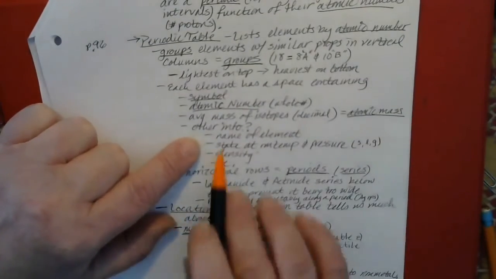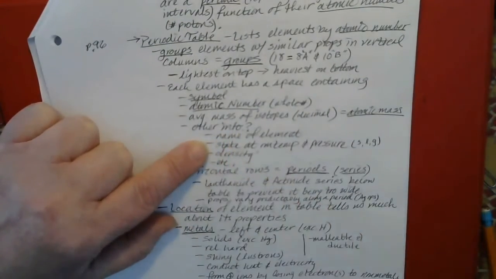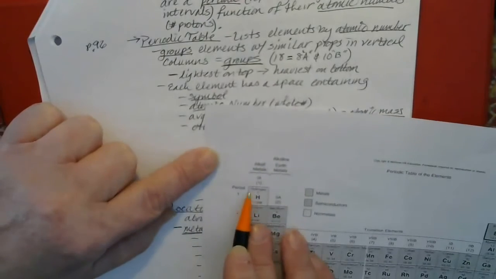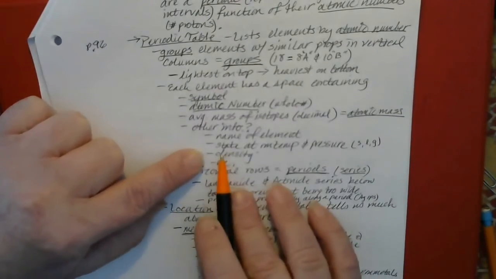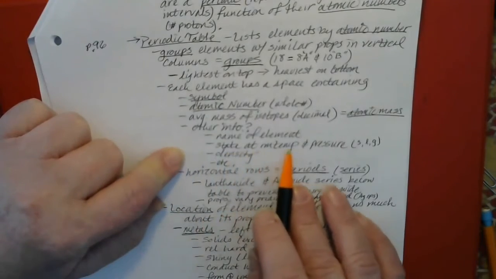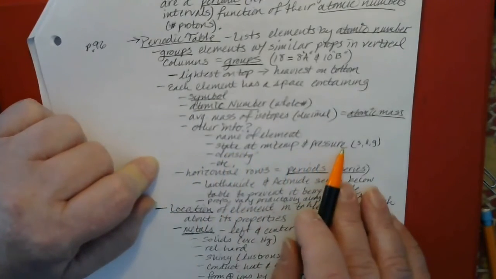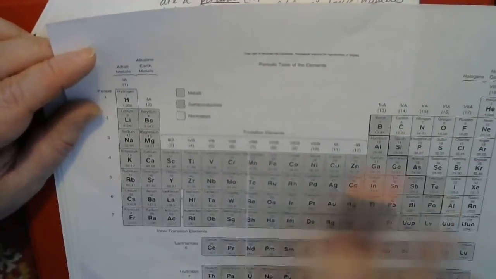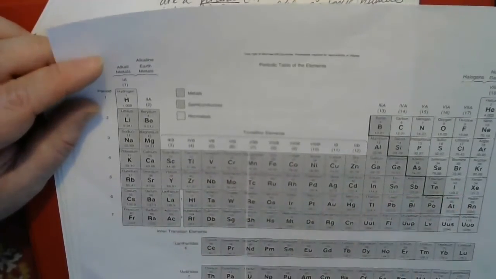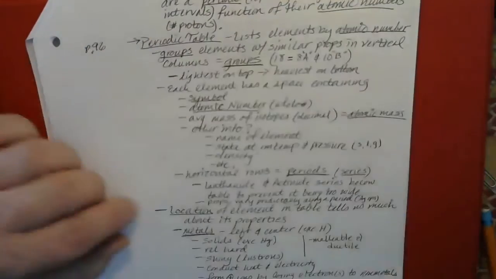A lot of periodic tables contain other information too, like for instance, the name of the element. It might give you a key as to the state of the element at room temperature and room pressure. That is solid, liquid, or gas. This periodic table here really doesn't, but some do.